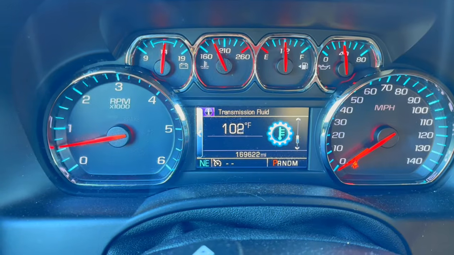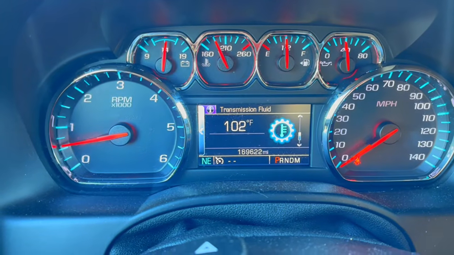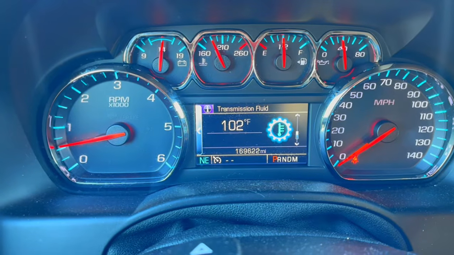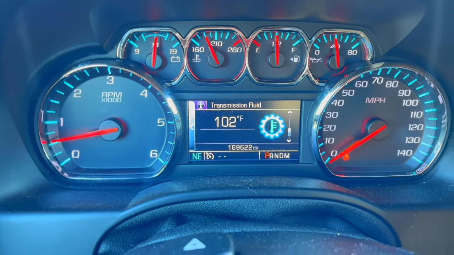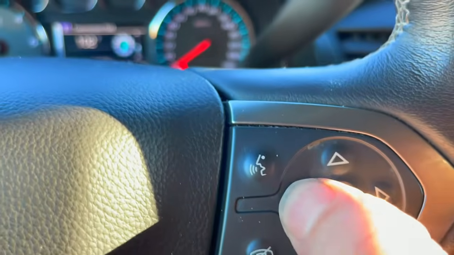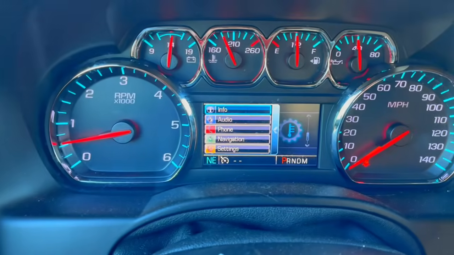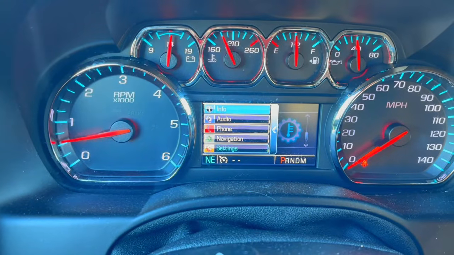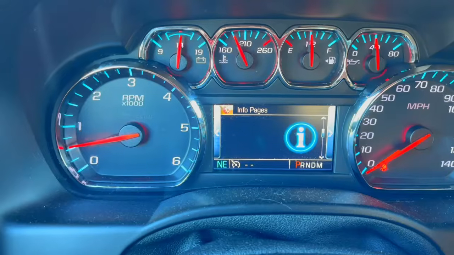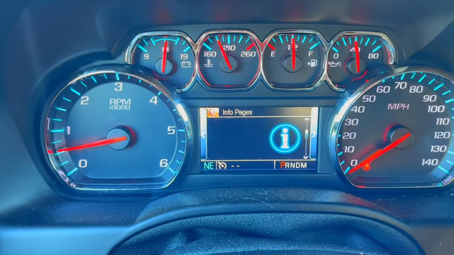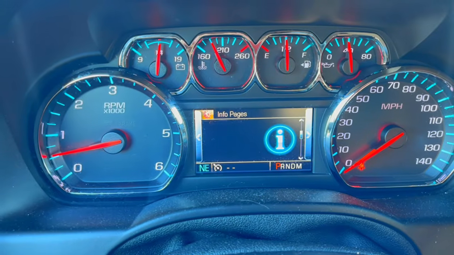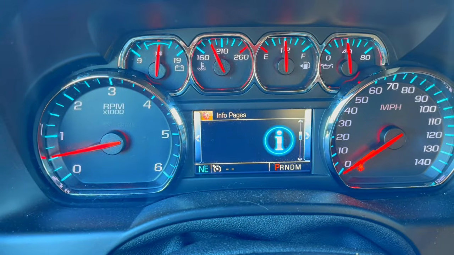transmission fluid temperature. Now, if you do not have the transmission fluid temperature in that display, then what I want to show you is you will go back to the information. You'll want to scroll down to settings, and you will push the check mark in the middle, and what it'll bring up is the information page. Now from here you will click to the right.